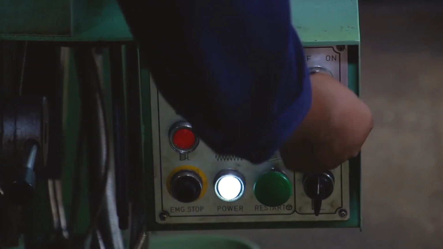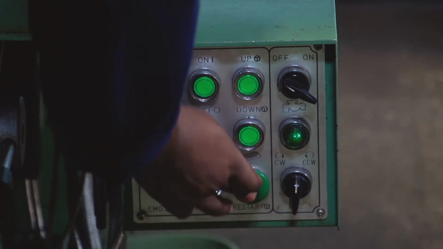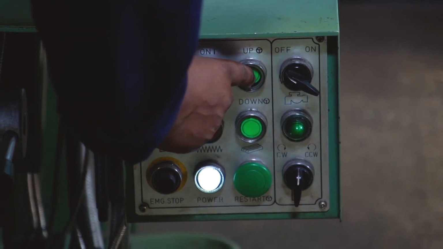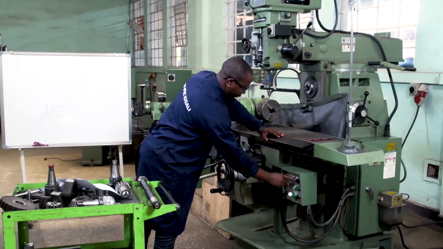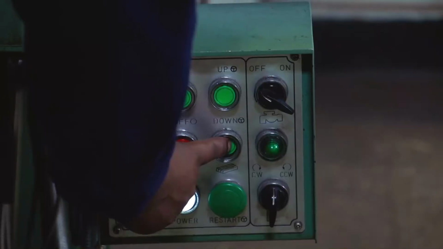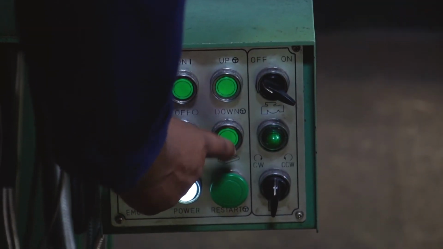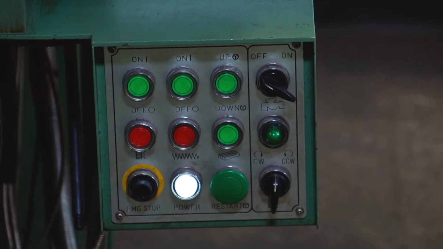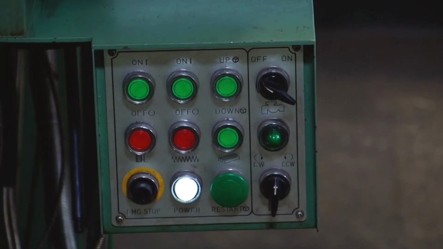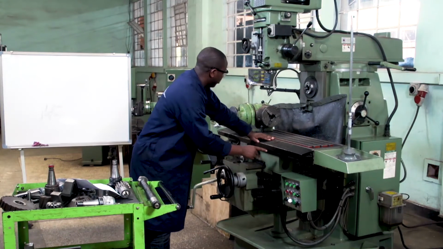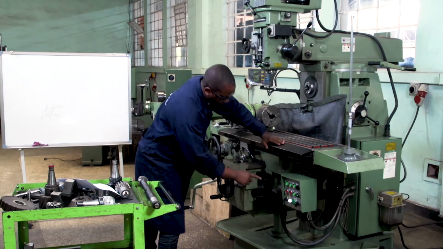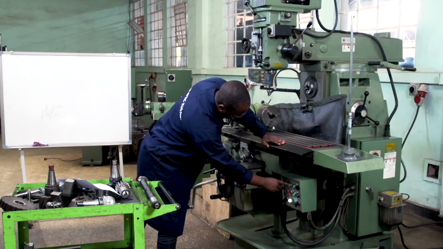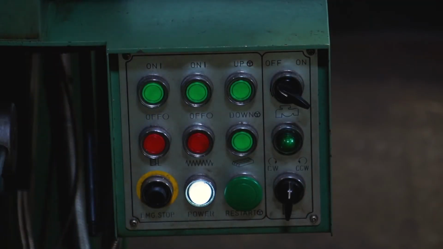So we start the machine. Then we control upward motion and downward motion in the Z axis. And also we can control the motion of Y and X by using this push button.